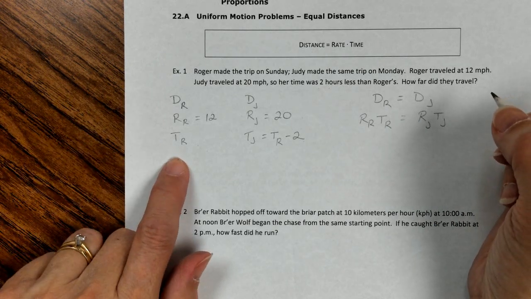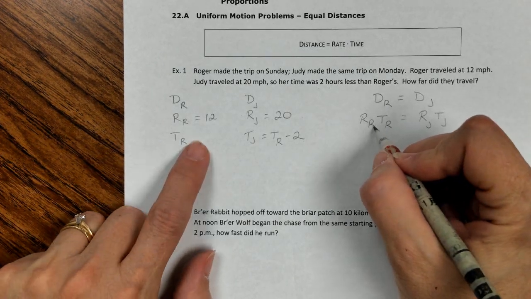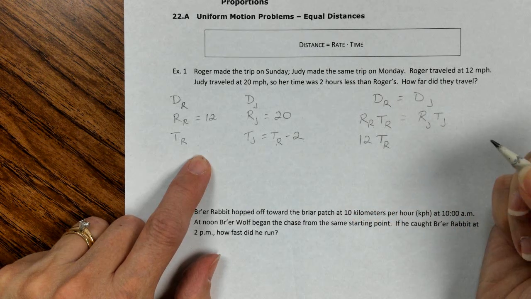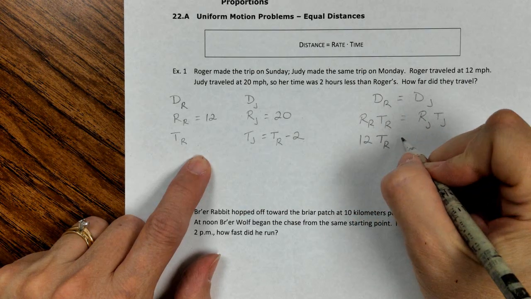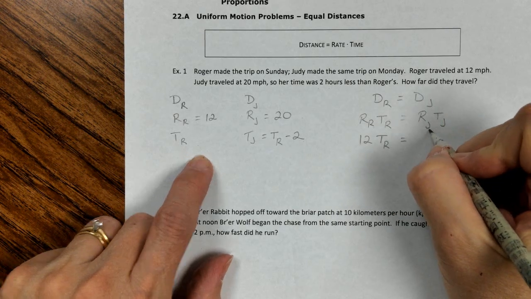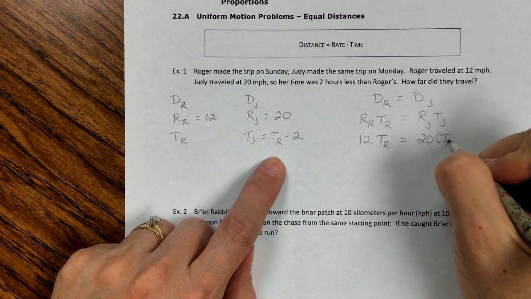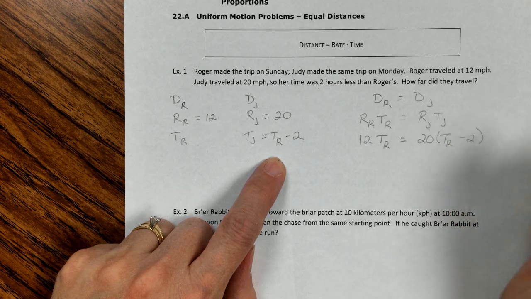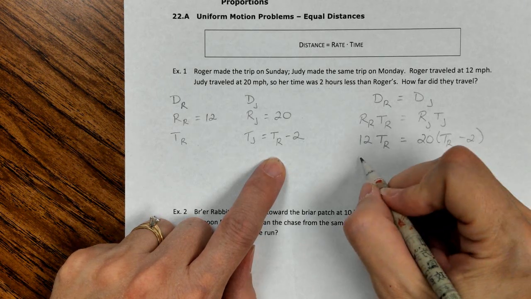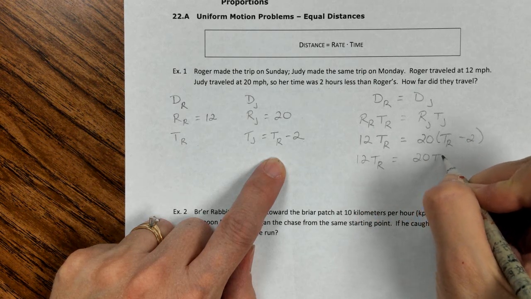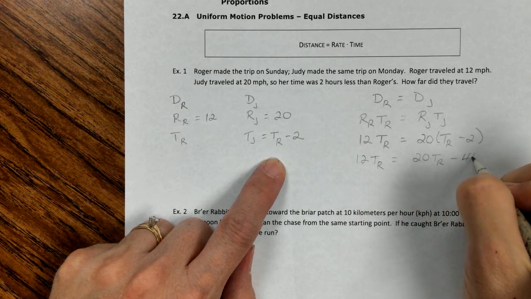Fill in what I have here from my list. Roger's rate is 12. We're just using t_R for his time because we don't know what it is. Judy's rate is 20 and her time is t_R minus 2. Then here we distribute: 12 t_R equals 20 t_R minus 40.